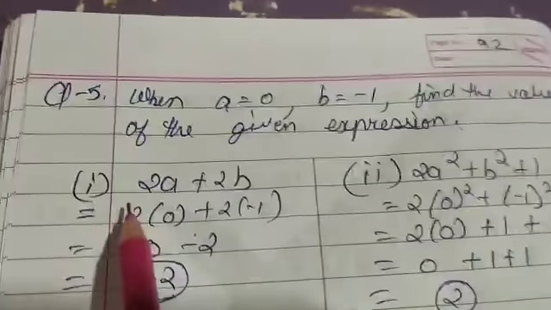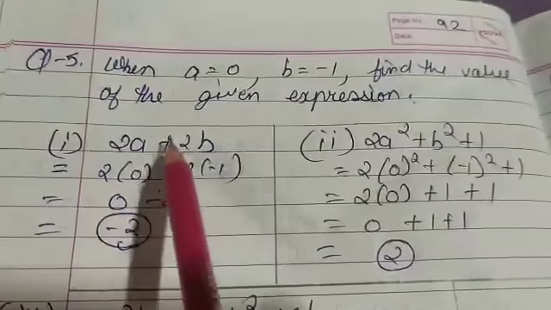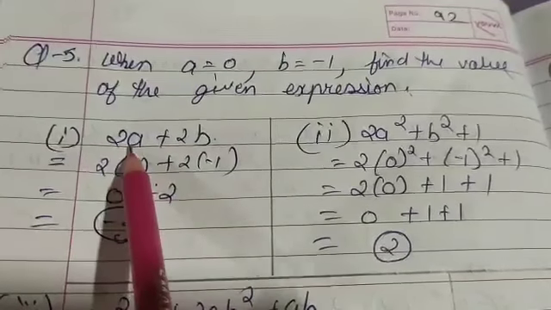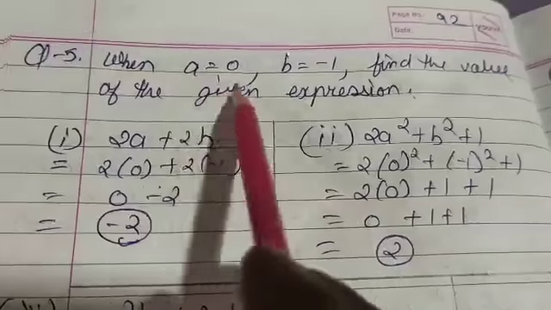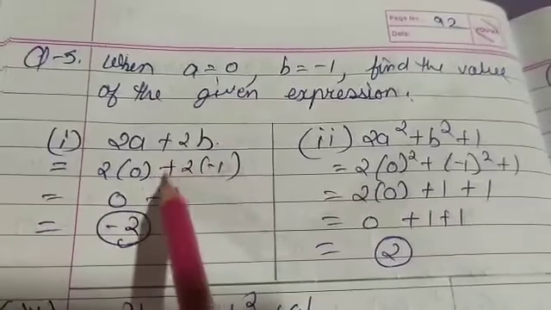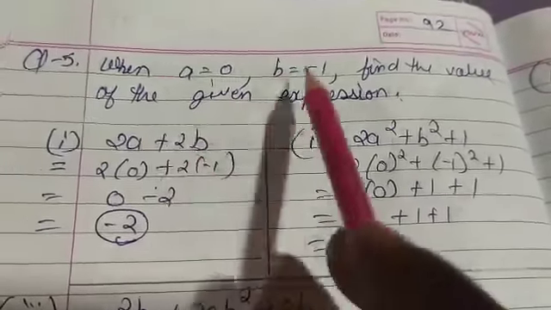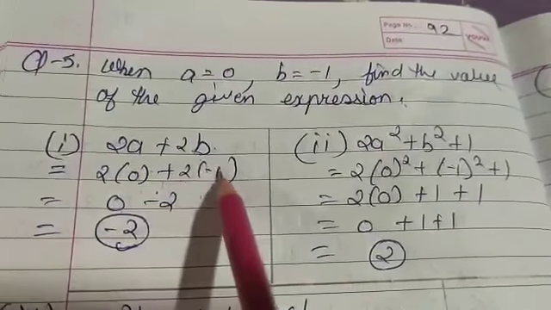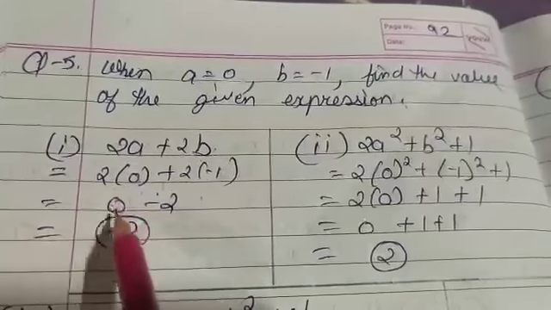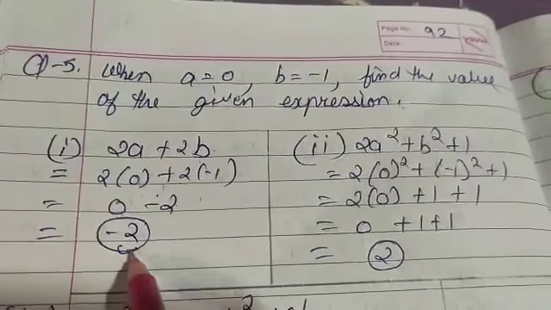So now let us start our first question, that is 2a plus 2b. Now in place of a you have to put 0. Write down this 2 as it is. In place of a put 0, write down this 2 as it is, plus 2. In place of b you have to put negative 1. Now 2 zeros are 0, and 2 into negative 1 is negative 2. Now 0 minus negative 2 gives negative 2.